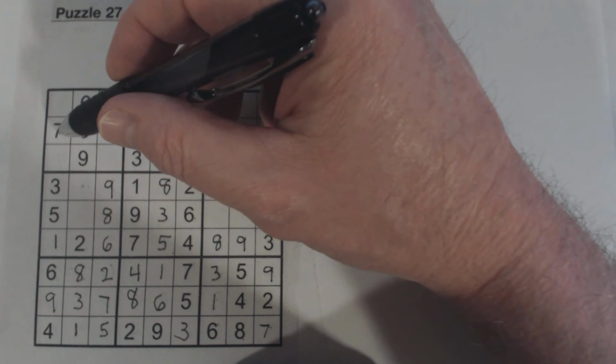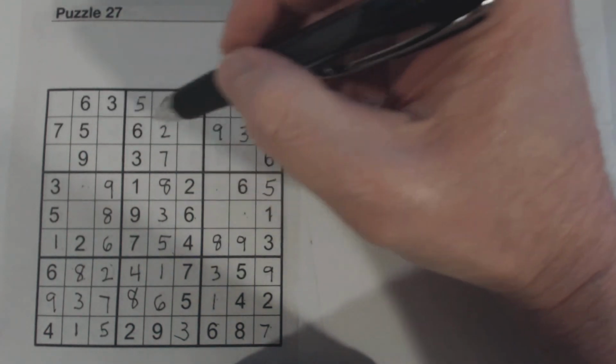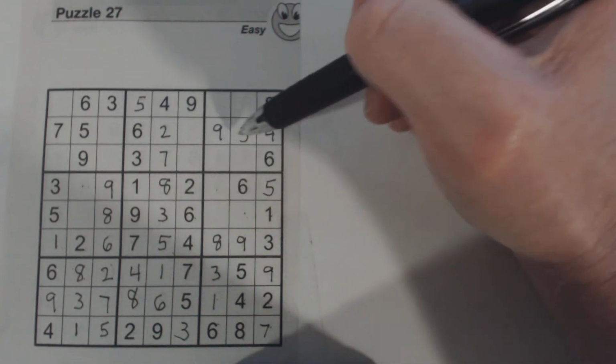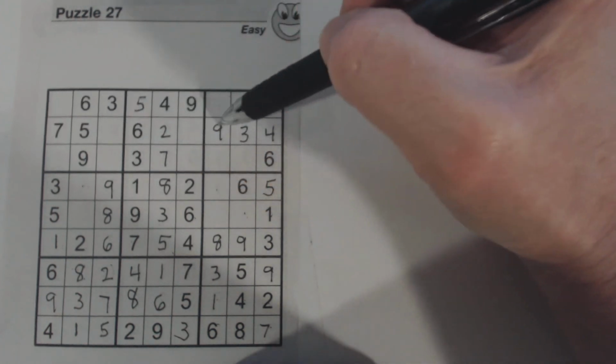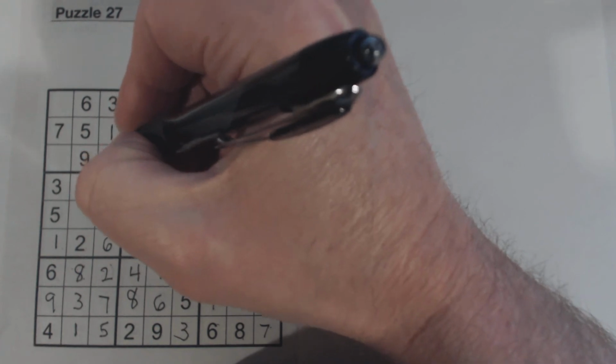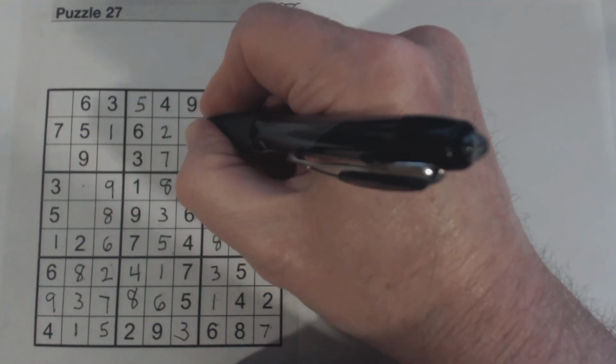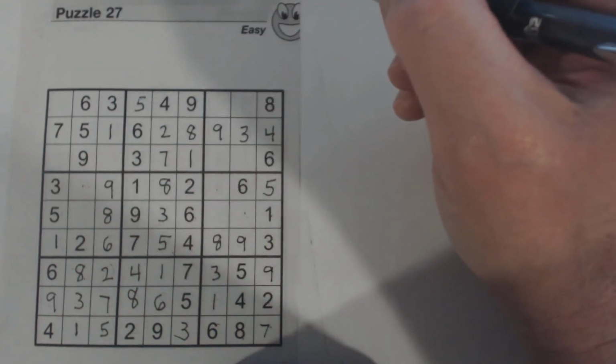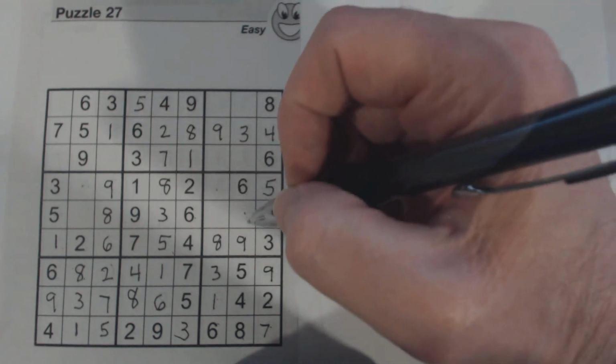All right, let's look at this row right here. I think we can solve that one. We're missing 1 and 8, and there's an 8 there. So we put the 1 in, and then we can solve these 1/8s right here also.